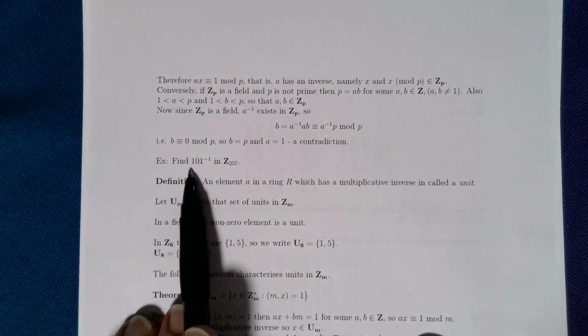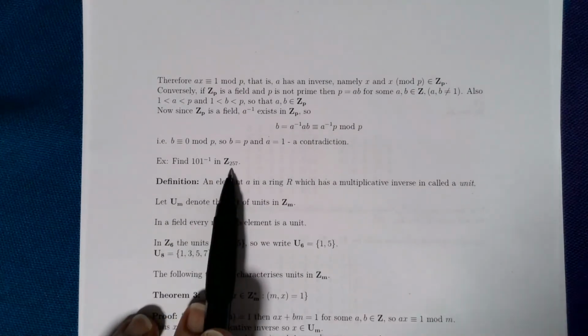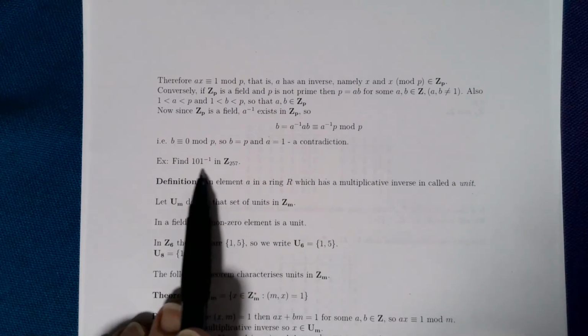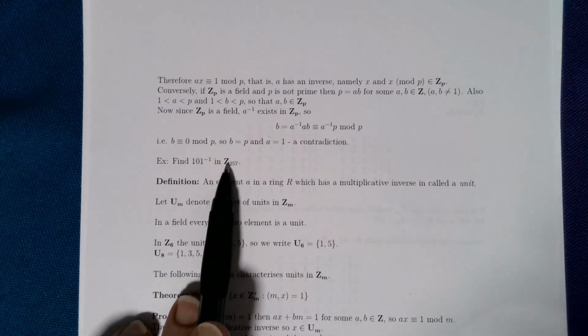Little example, want to find 101 inverse in the ring Z257. So an exercise for you to do. The GCD of these two is 1. So you'll apply Euclid's algorithm to this to get U1. Write down your Residue identity and then put on your mod 257 glasses to work out what the inverse of this is.